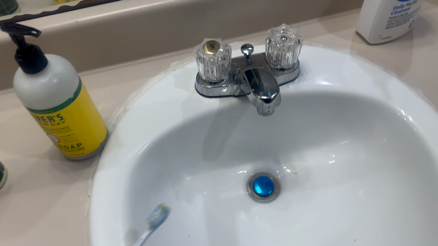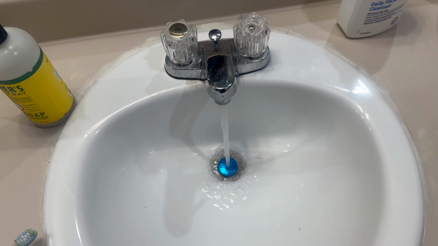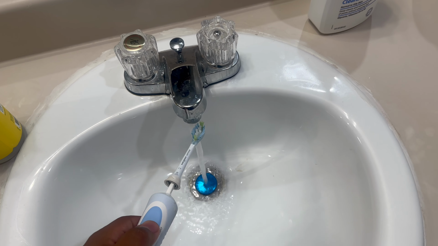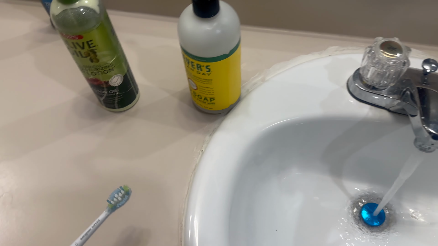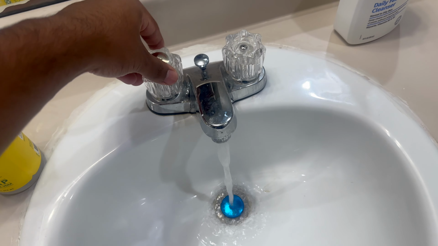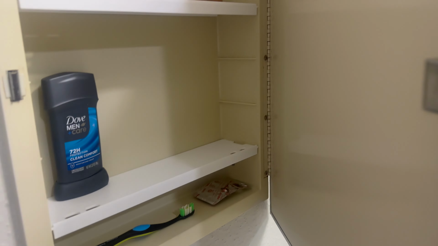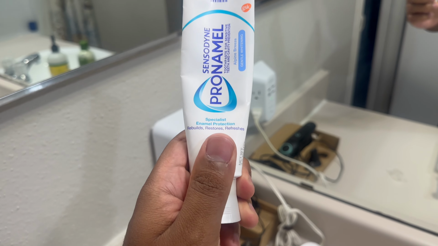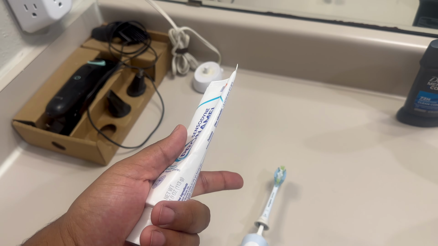Now I'm going to turn on the water. The water is turned on, and I'm going to wet my toothbrush head. Now my toothbrush head is wet. I'm going to turn off the water, and then I'm going to put my toothpaste on the head of the toothbrush.